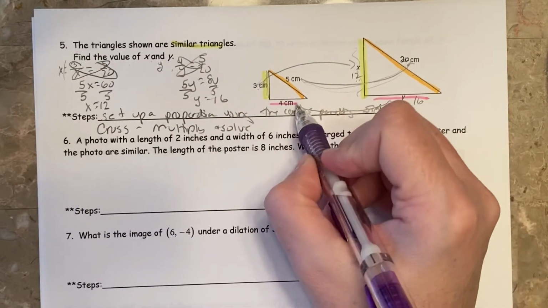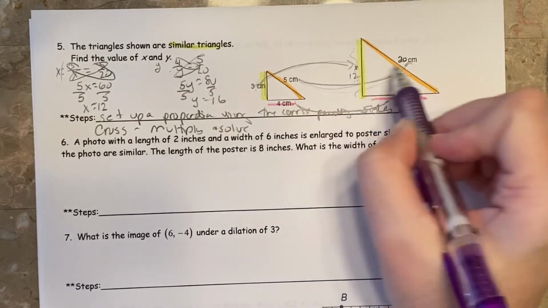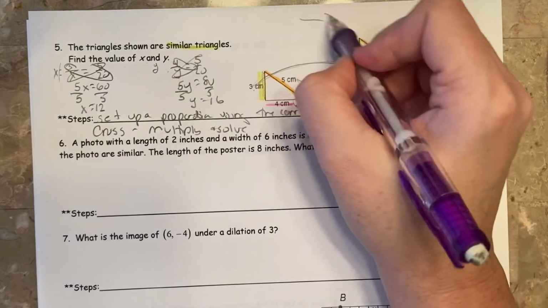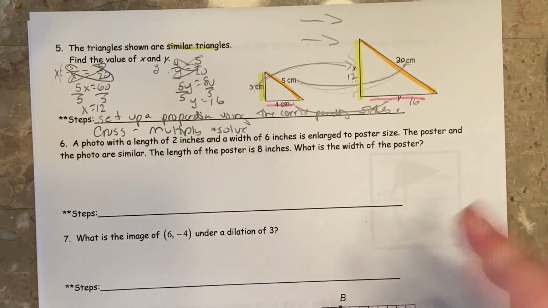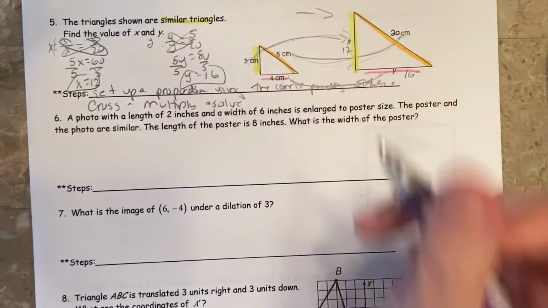One more thing, remember, you always want to follow the directions of the arrows. You don't want to go left to right, so 3 to x, and then go backwards for the 20. It has to be left to right, left to right. That's very, very important. All right, hopefully that one makes sense. So we had x equals 12 and y equals 16.